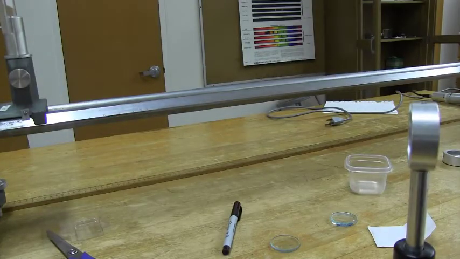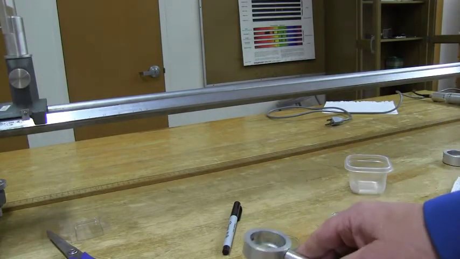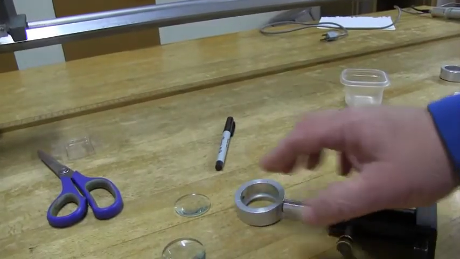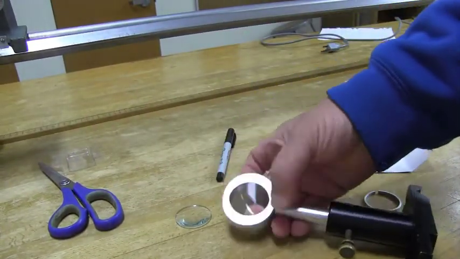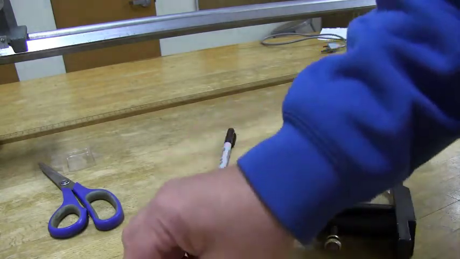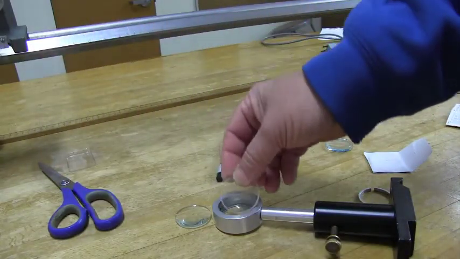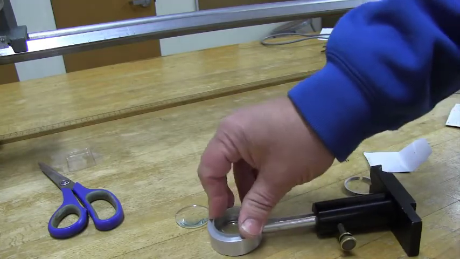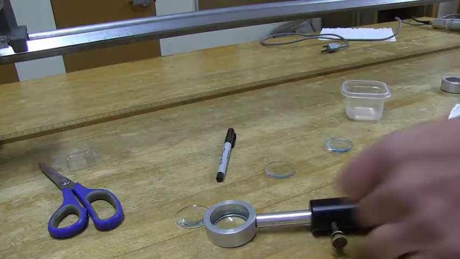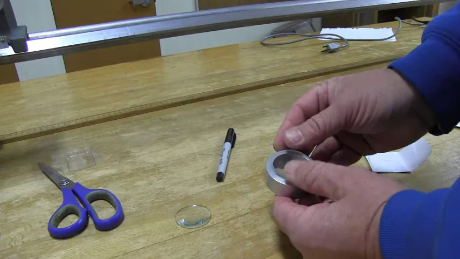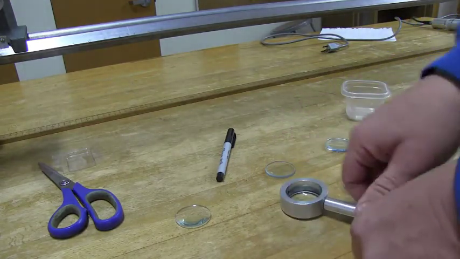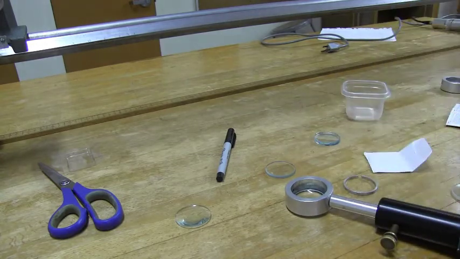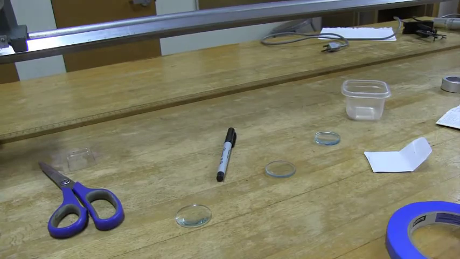Okay, so I'm going to take my holder, and I'm going to take my really curvy lens. I'm going to take my new unknown concave here that's not as dished in. And it doesn't fit into the holder. This is a catastrophe because I really want to make this work. Let's see. So I'm going to stop this for a minute.